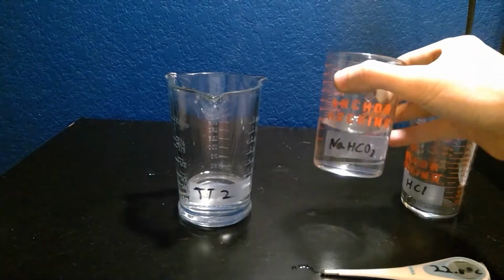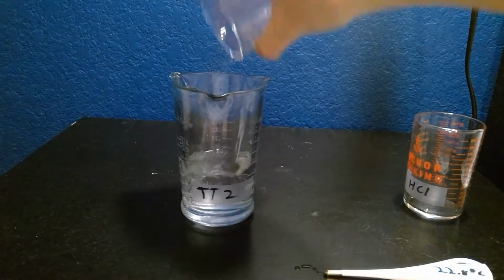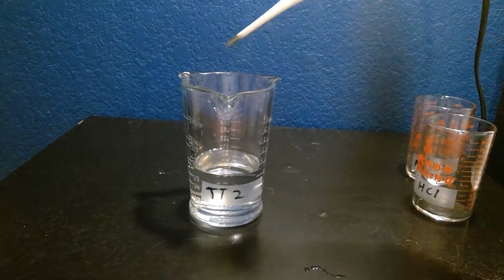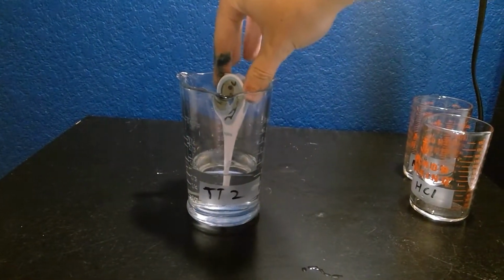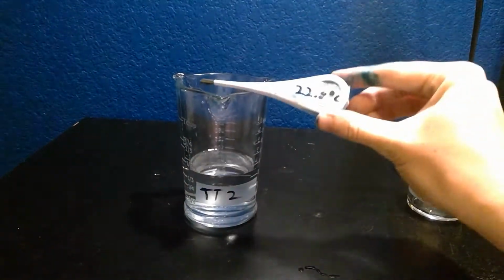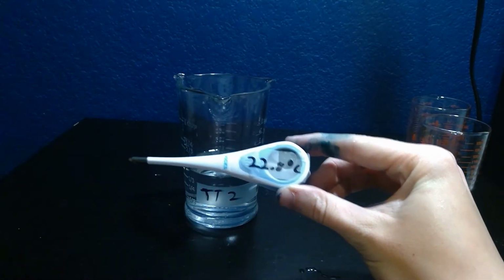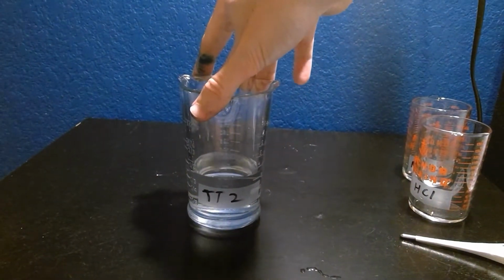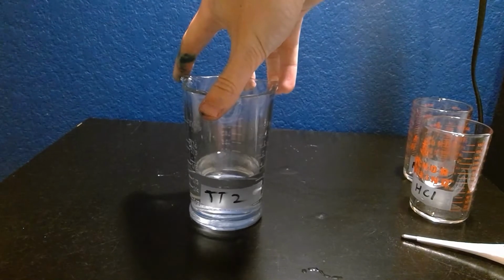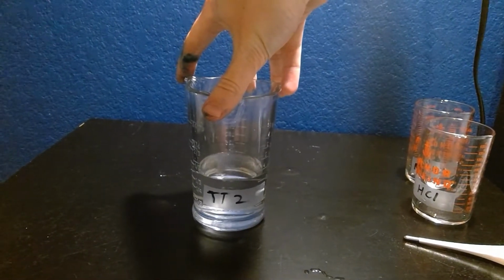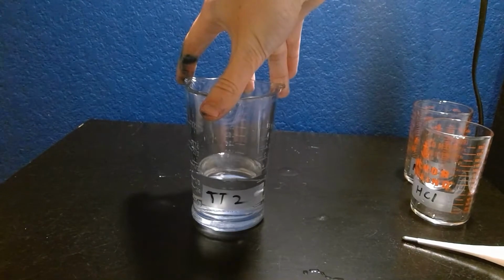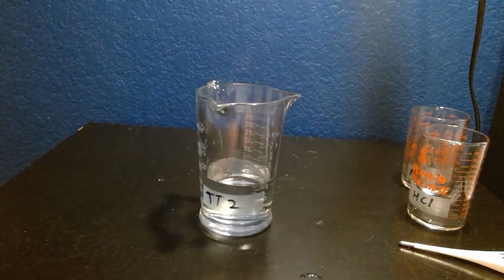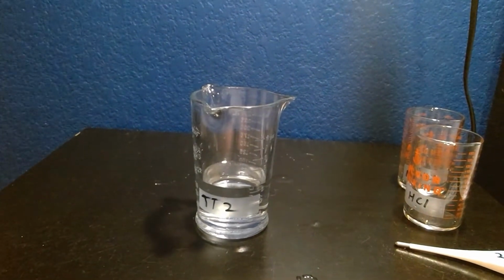Secondly, we will add the sodium bicarbonate to test tube 2. And then we will have to test the temperature again. Again, it got 22.8 degrees Celsius. In this reaction, from the hydrochloric acid and the sodium bicarbonate, water, CO2, and sodium chloride will be created, causing a clear aqueous solution.